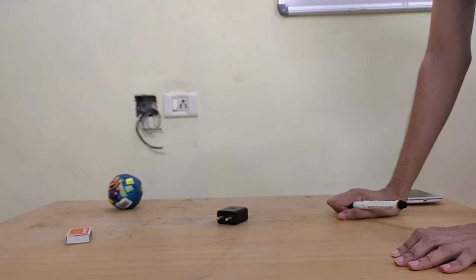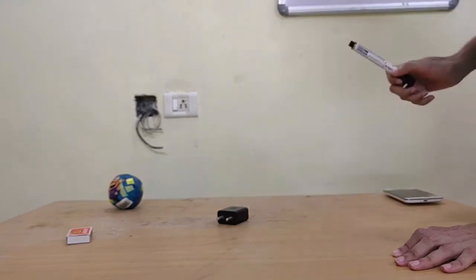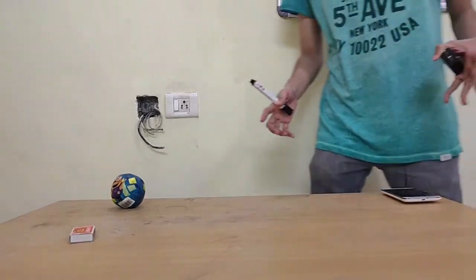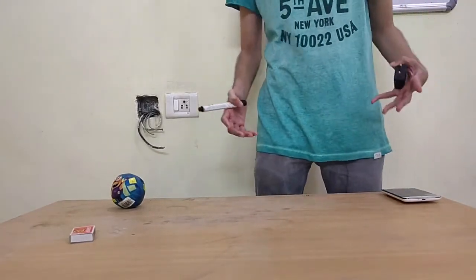So that tells me that the more the mass of an object, meaning the more heavy it is, the more inertia it has, the more reluctant it will be to move, right?